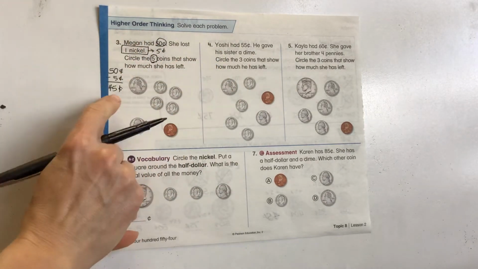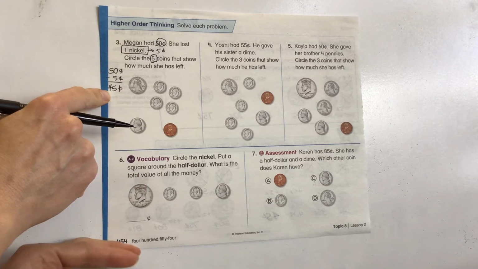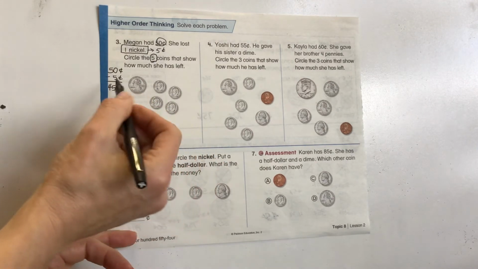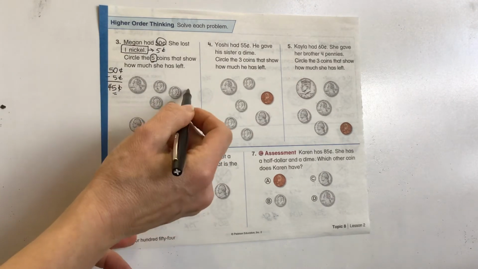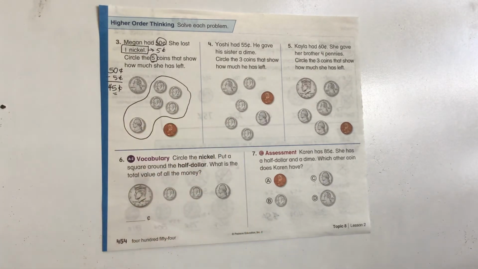So let's start, because we've got 45, let's start with our number in the tens place, which is 40. Let's see if we can make that work first. 10, 20, 30, 40. Excellent. And then we've got 5 cents left over. We've got a nickel over here. So we can go through and count that out.